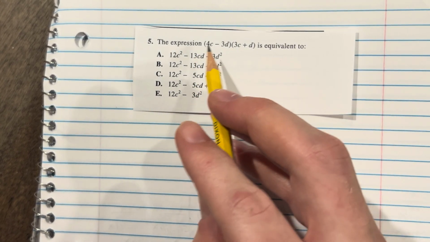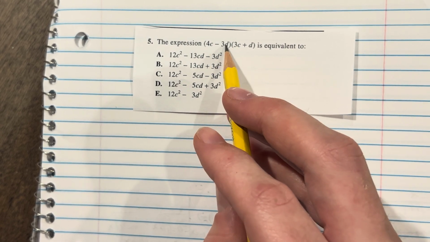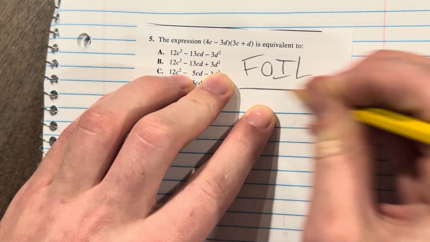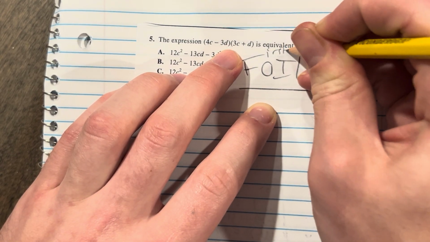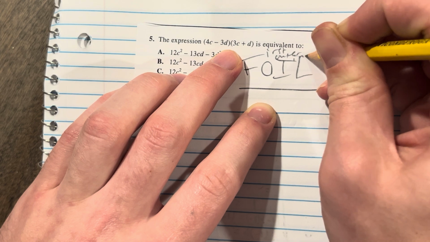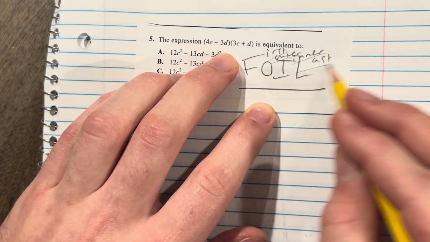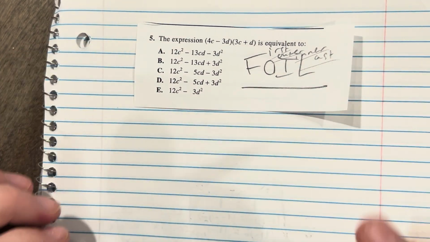All right, anytime we see two binomials next to each other in parentheses, the first thing we think is FOIL. What does that stand for? First, outer, inner, last. Okay, so let's copy down our expression.